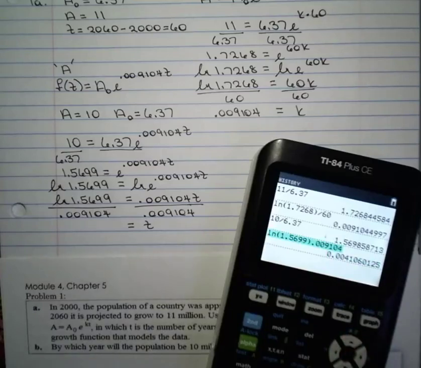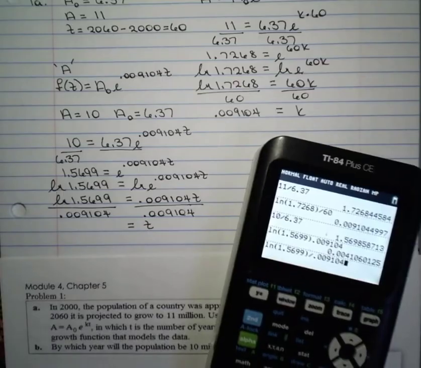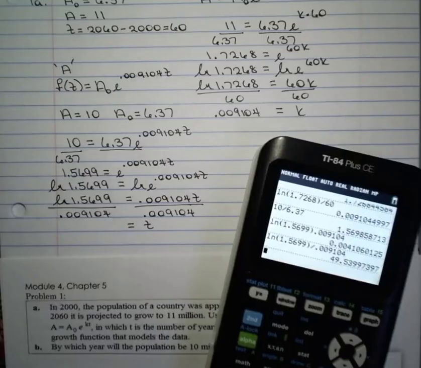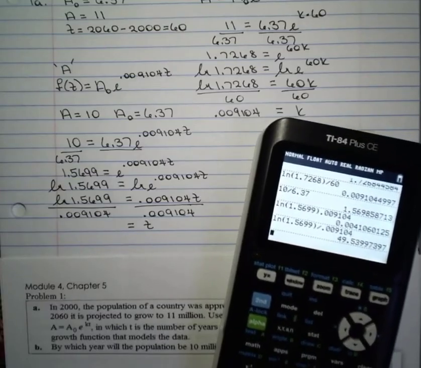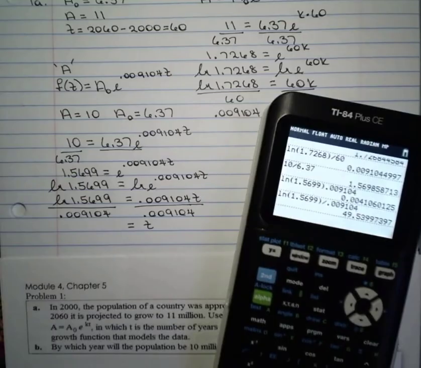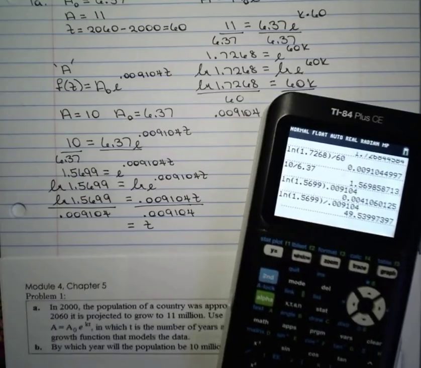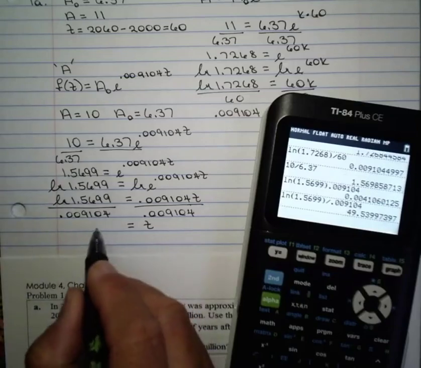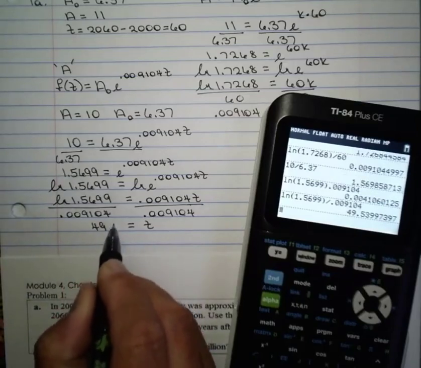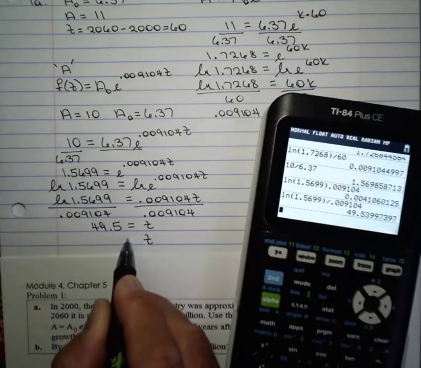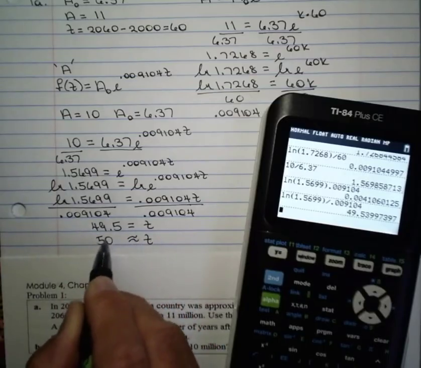Well, it helps when you put division and not what I put. Hang on just a second. I'm going to go ahead, since I've got all these numbers in, and enter it down here again. And then I'm going to change this one to division. 0.009104. I think I got that right this time. Let's see what it does. Oh, much better answer. So I came up with 49.539 years. So let's just call that 50 years, okay? We'll round it since we've got 49.5. We'll say t is approximately equal to 50 years then.